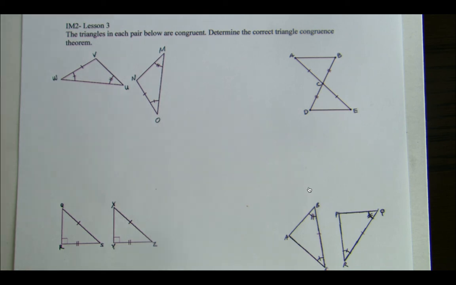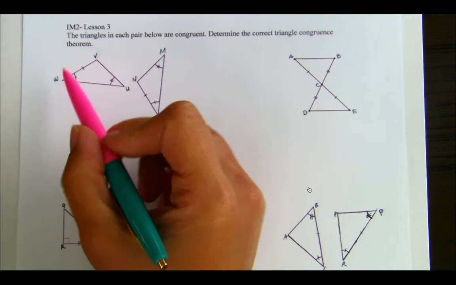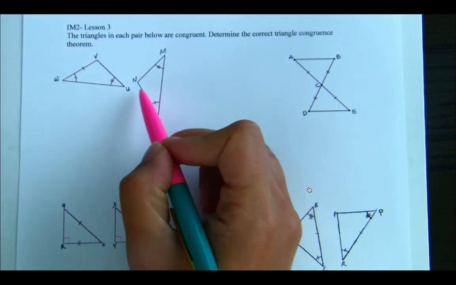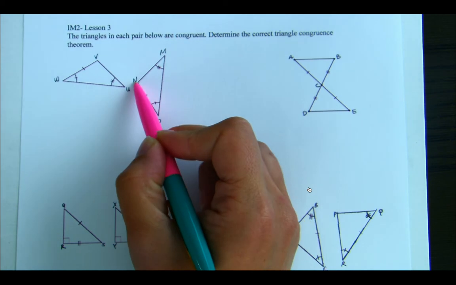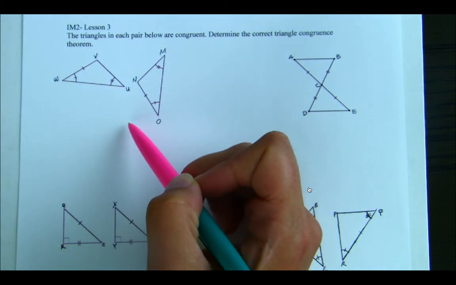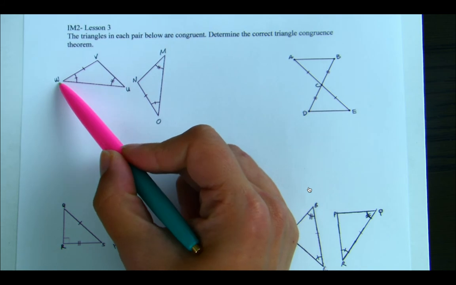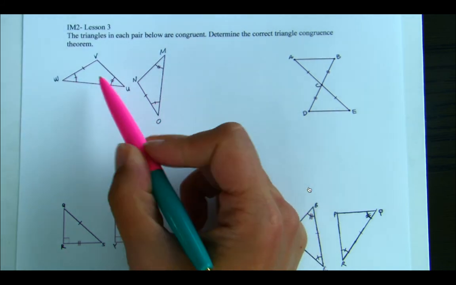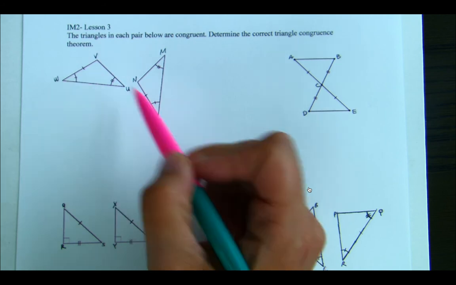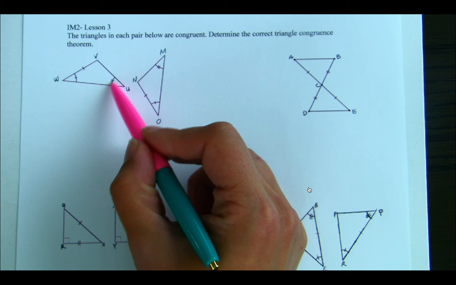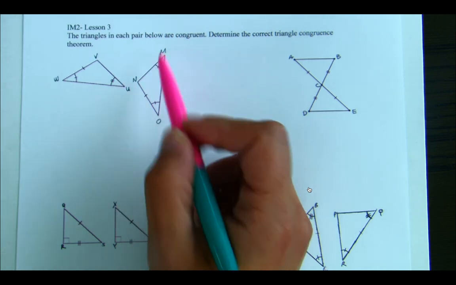So for our first one, I can see that I have WV is congruent to ON. And the reason I can tell is because it has one tick mark or one hash mark right there. The next thing I know is that angle W is congruent to angle O. And I know that based on the marking of this angle here and this angle here. And lastly, I have angle U, with, notice it has two marks here, congruent to angle M.